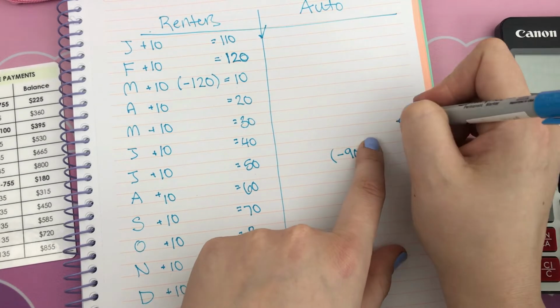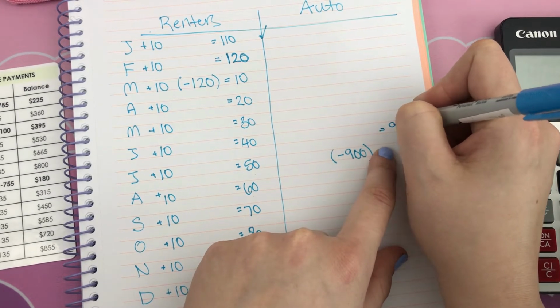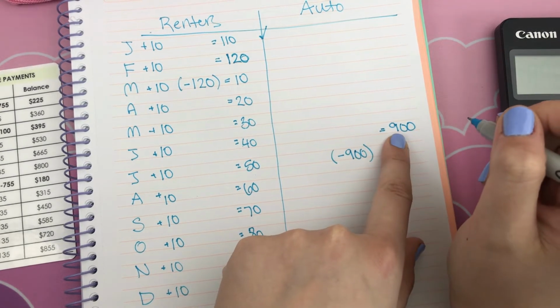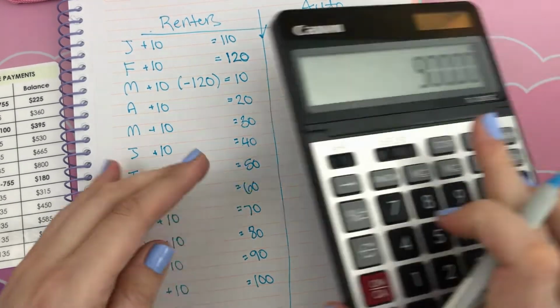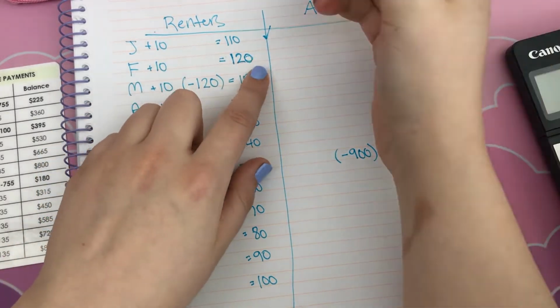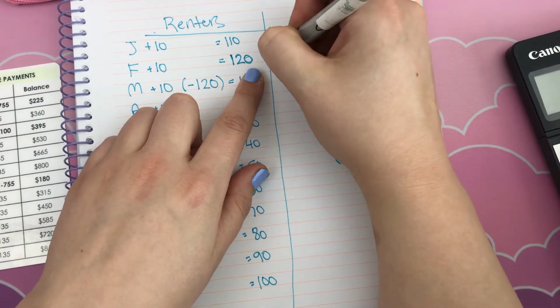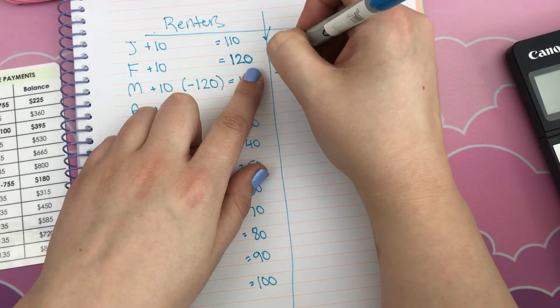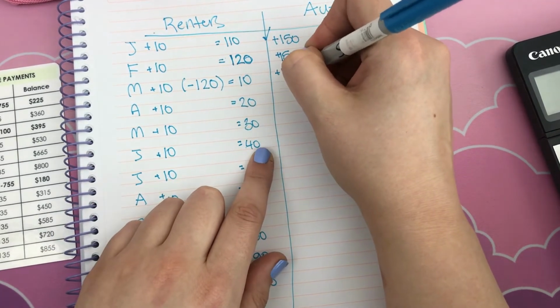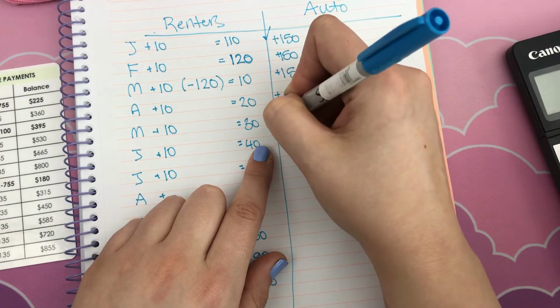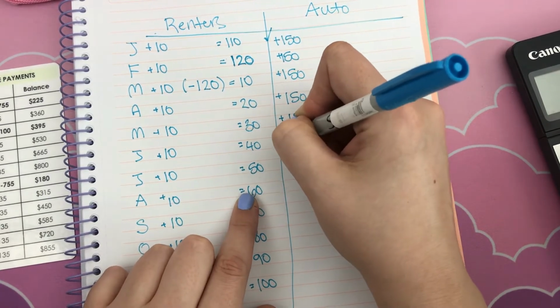And by June, I want to have that $900 available. And then if we're going to do $150 a month, let me put that in the addition column here. So we'll do $150. I hope this is making sense.